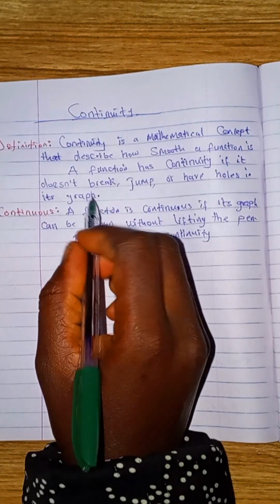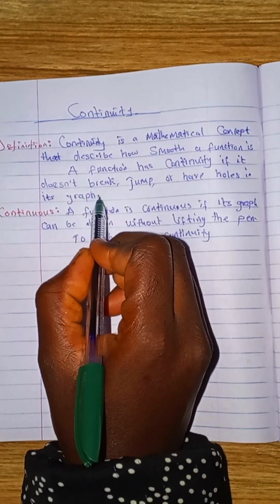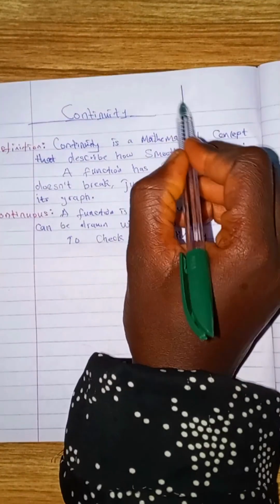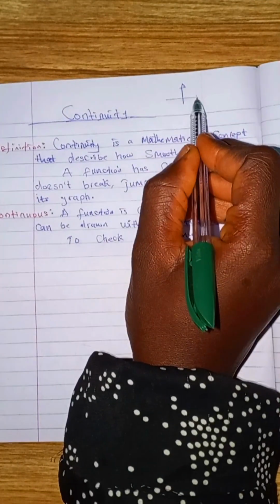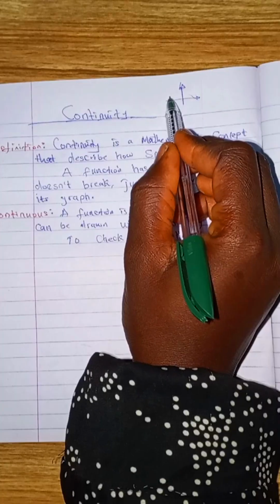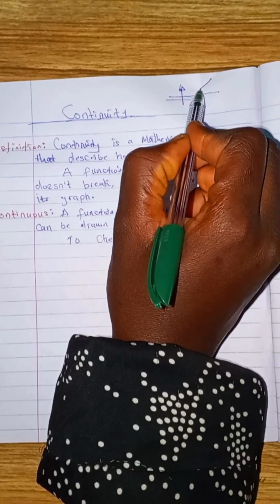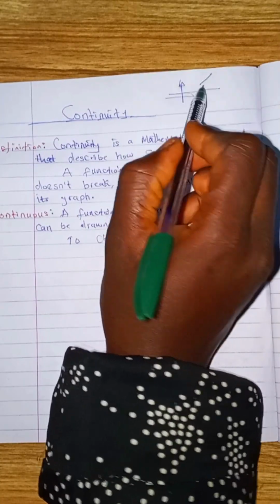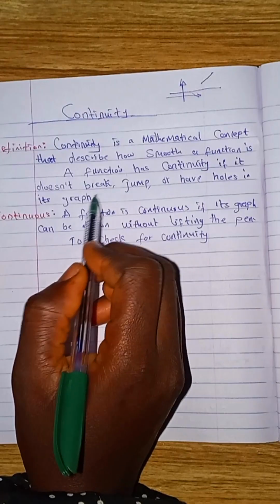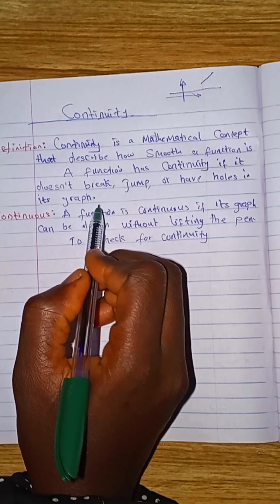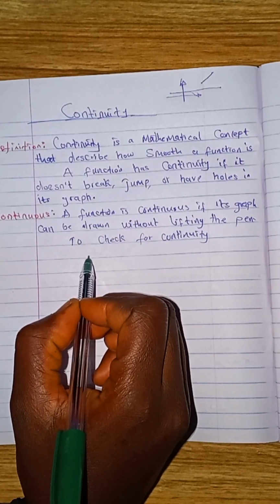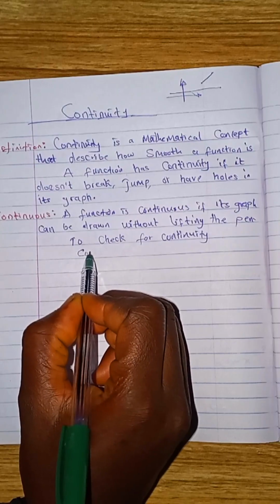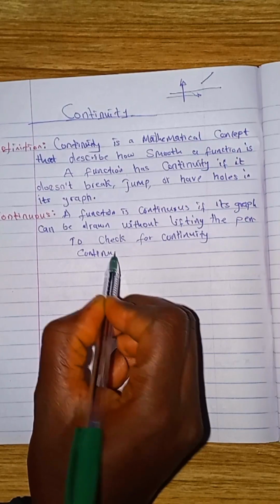Continuity in mathematics is a concept that describes how smooth a function is. That is, when the graph is drawn in x and y axis, the graph is smooth. No jump in the function. A function has continuity if it does not break or jump on its own. So, for a function to be continuous, you have to check the continuity property.